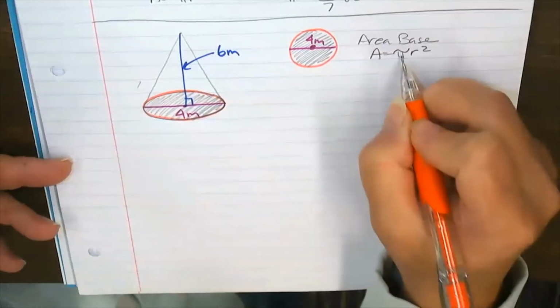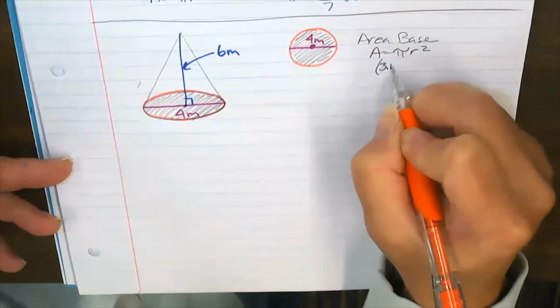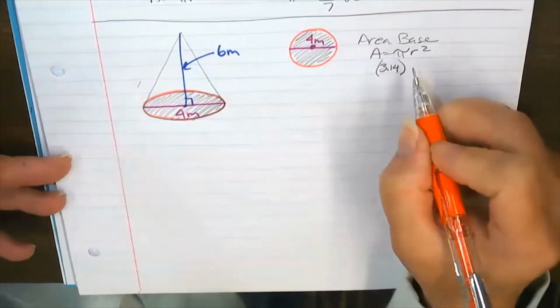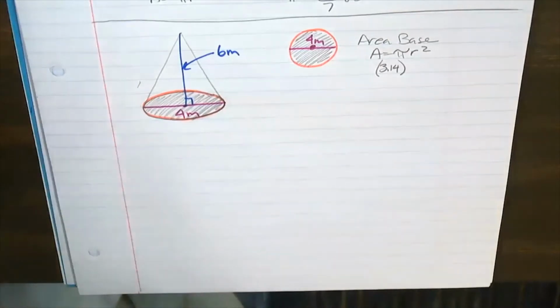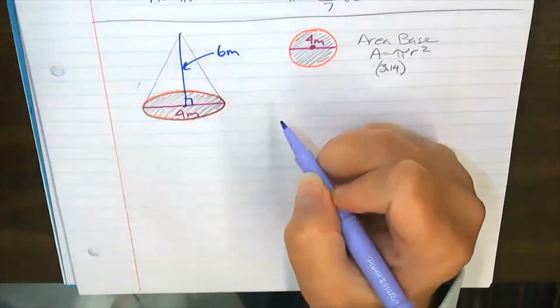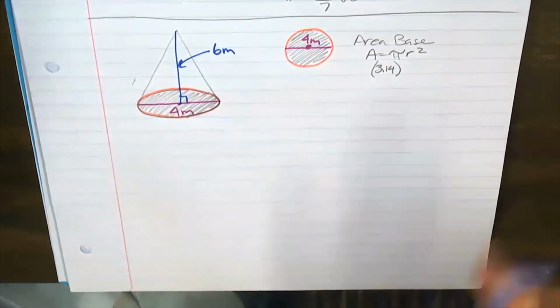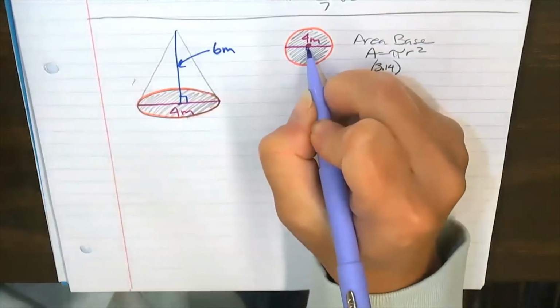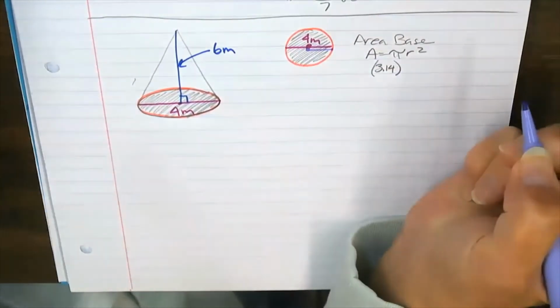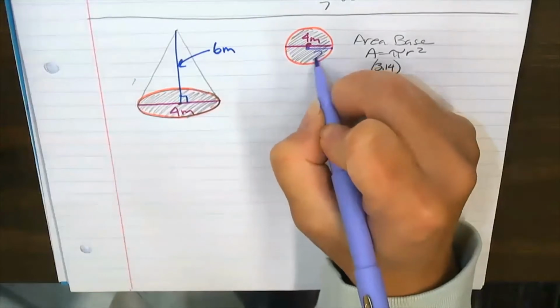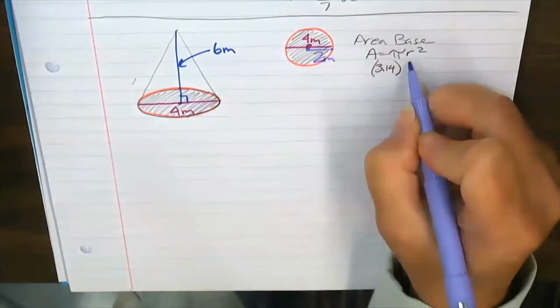So it's substitution. Pi is 3.14. They have not given us the radius, but they have given us the diameter. And I know the radius is equal to half of the diameter. So my radius is 2 meters.